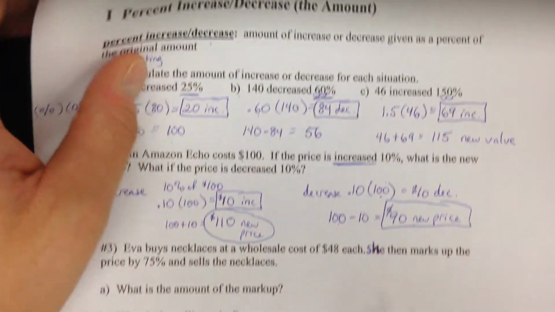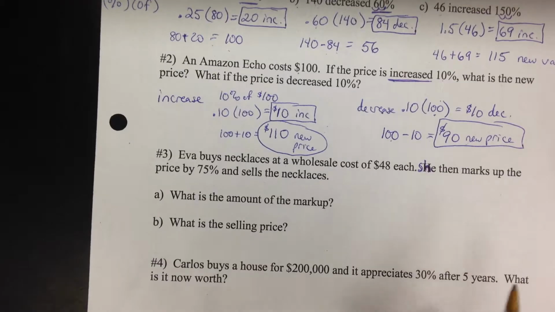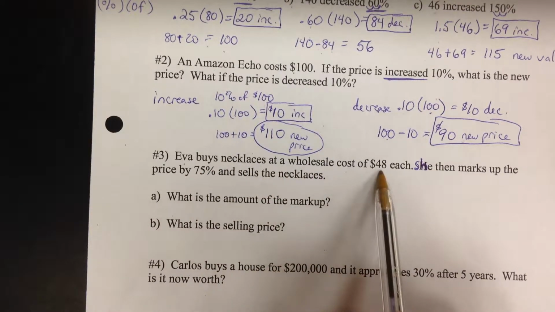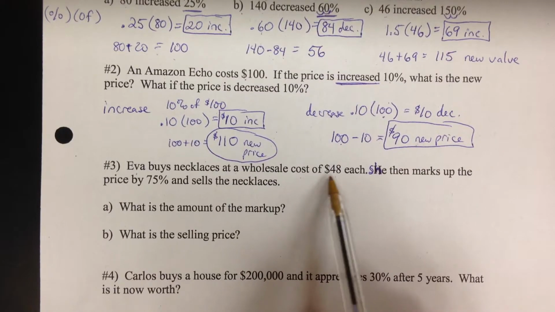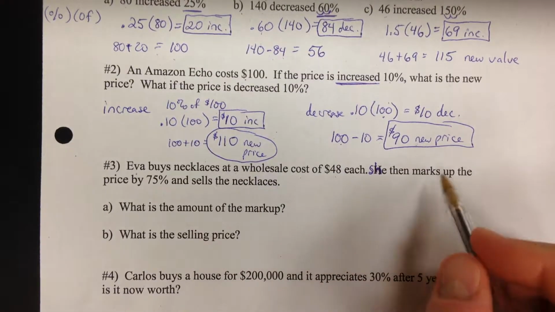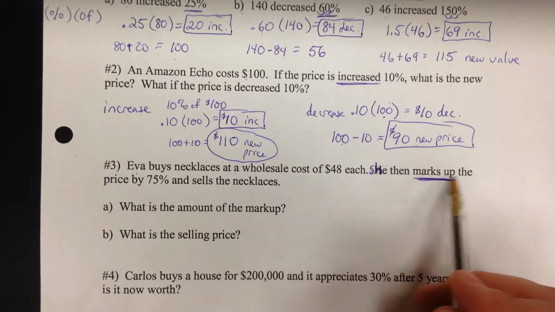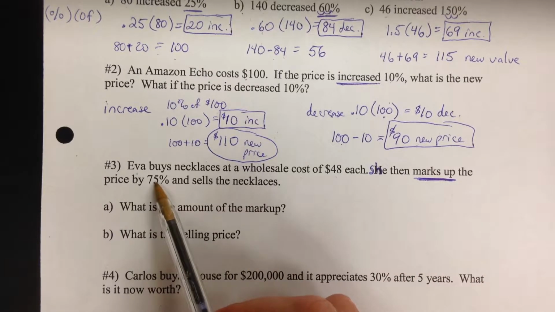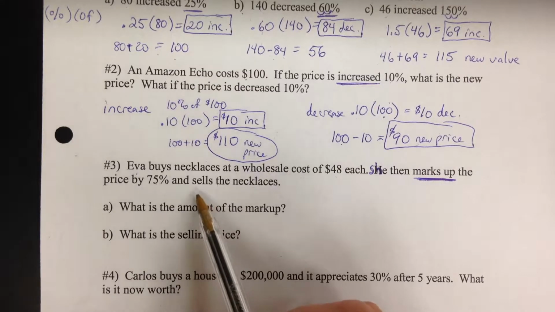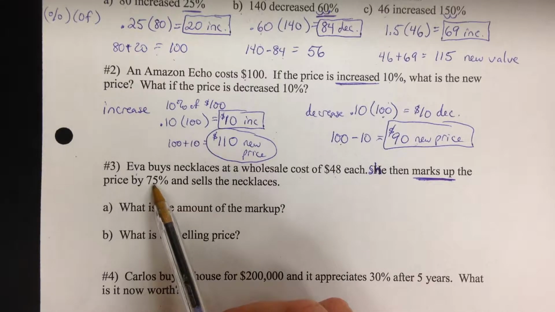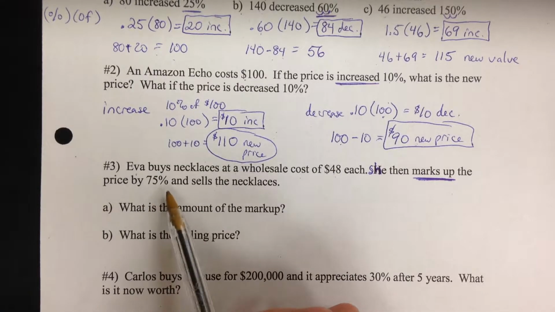Let's take number 3. Ava buys necklaces at a wholesale cost of $48 each. She then marks up, that means the price goes up, marks up the price by 75% and sells the necklaces. So she buys them for $48, then she increases the price by 75% and she resells them. Sounds like a good business.